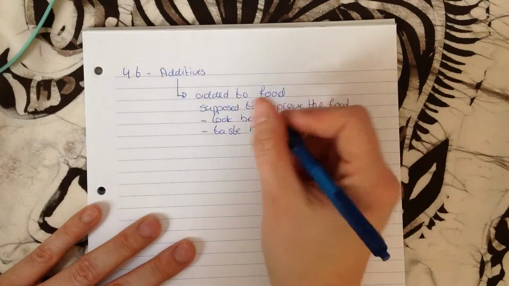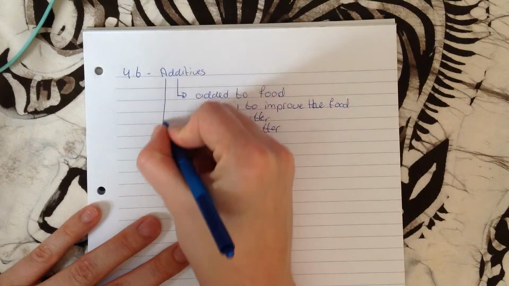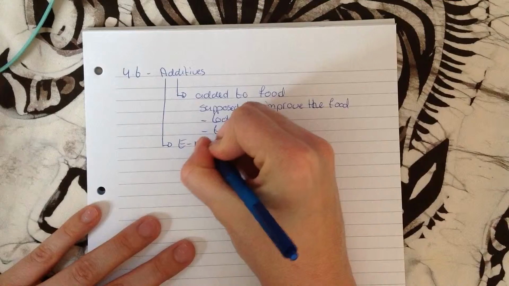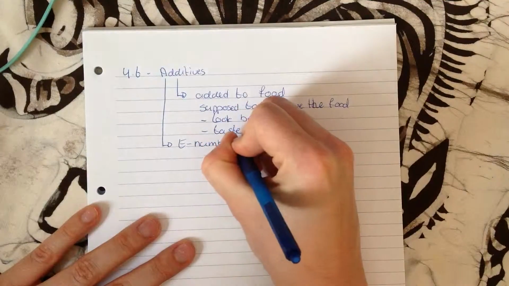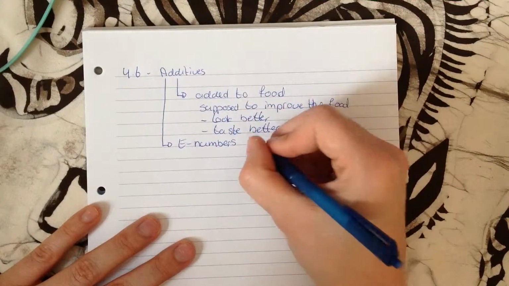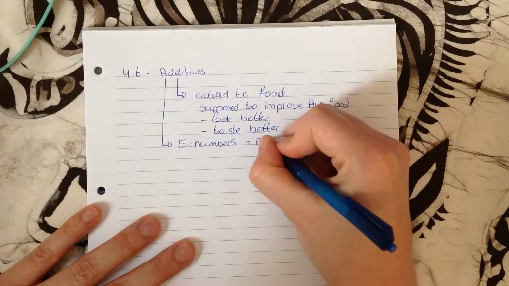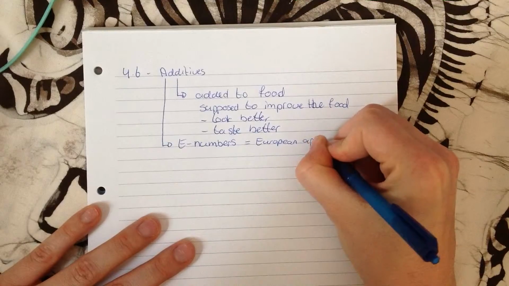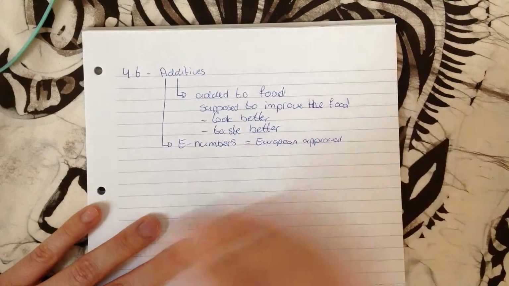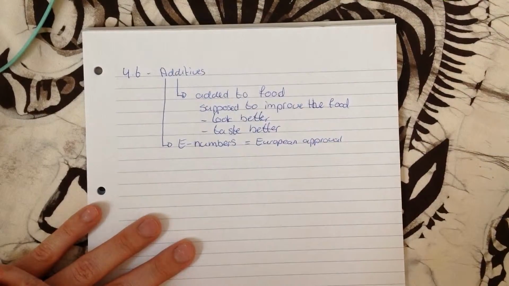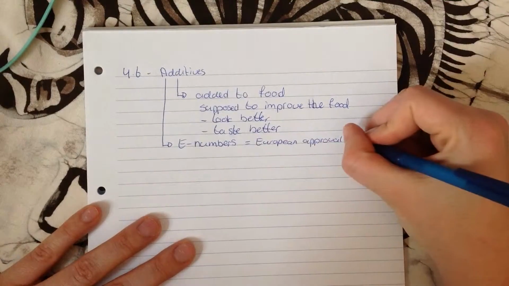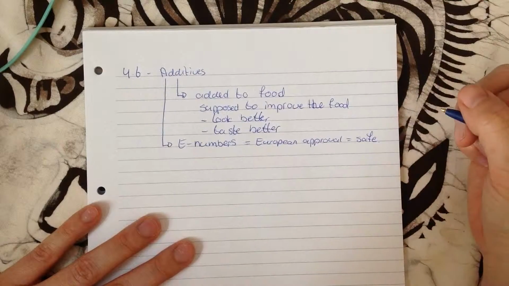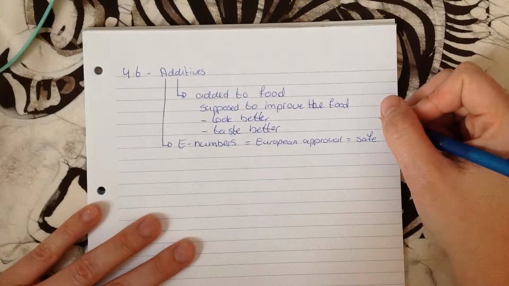E numbers is basically where you can recognize food on. It's E numbers. E numbers is European approval. And the European approval says that it's safe to eat. You prefer that.